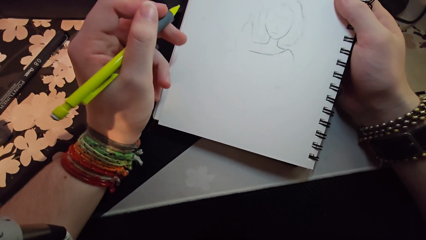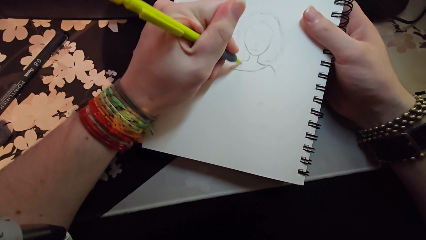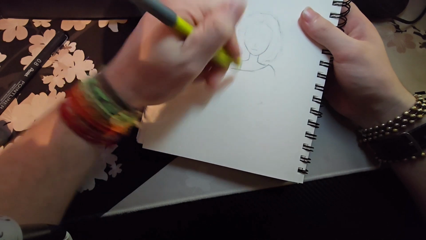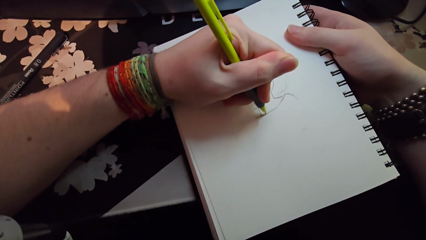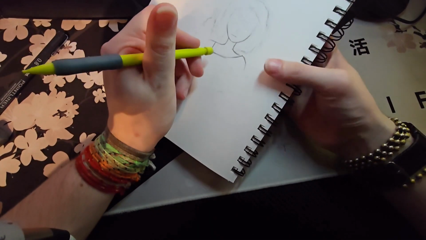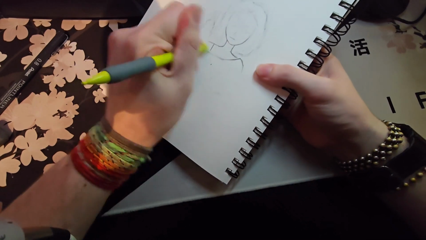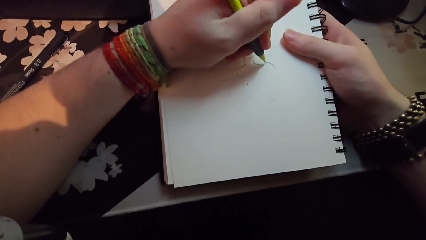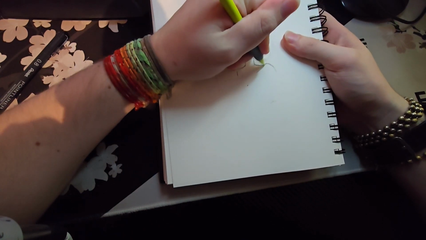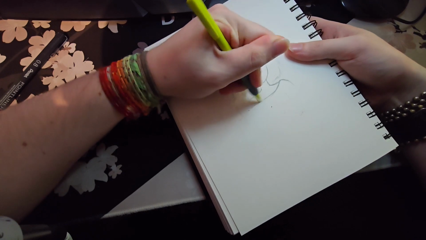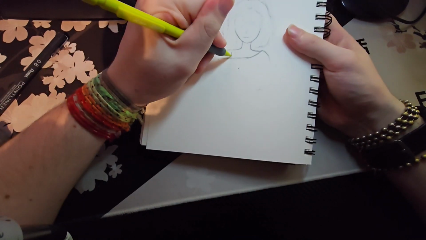Alright. There's the line. Actually, this should be farther out, right? Because this is like her, I don't know, her clothes. This should be higher up, shouldn't it? Yeah, just a little bit higher up. In this line, we're actually going to bring in just a little tittle-tattle.